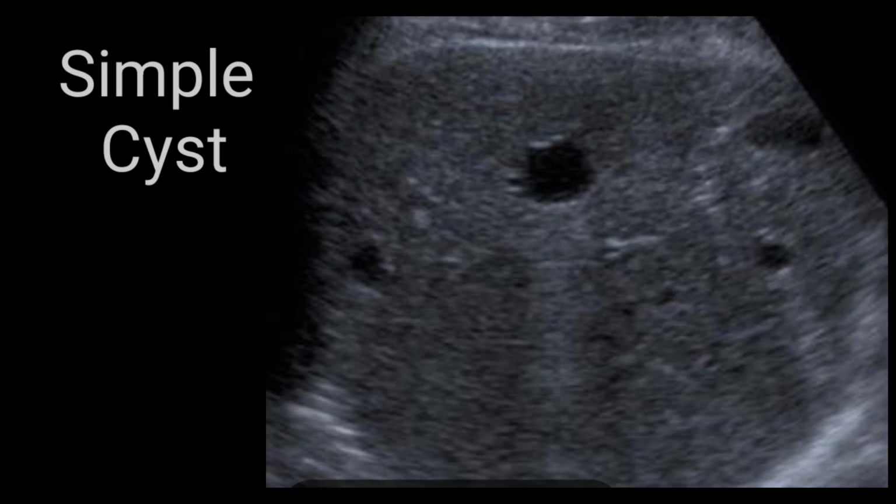But if there is no other cyst in other organs and it's only the liver cyst, the best protocol for that is to scan the patient within 6 months. So after the 6 month follow-up scan, if the sizes of the cysts remain the same, then you can further look for the surveillance scan after 1 year. So this is what the normal procedure is.